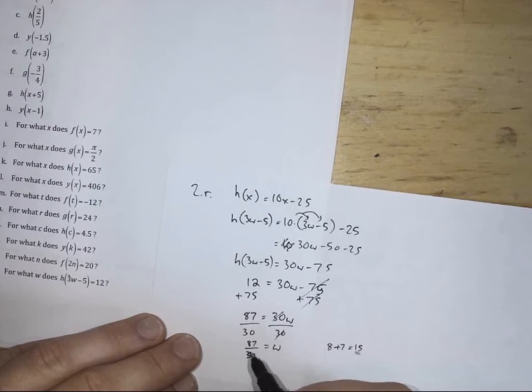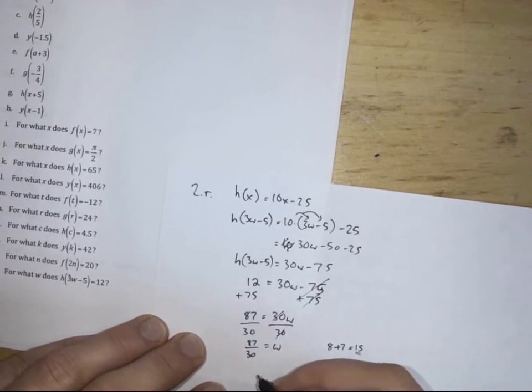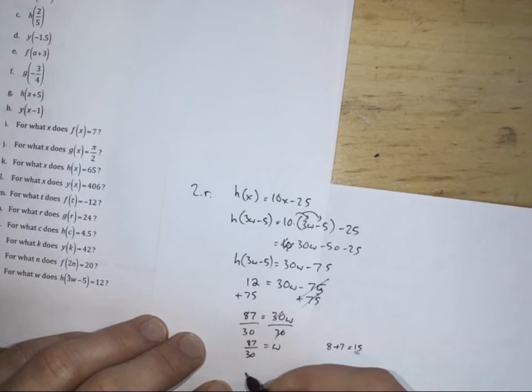So I think about it a little harder. What do I multiply by 3 to get 87? Well, I know to get 90, I must multiply 30 by 3. This is a little less, so that must be 29. So if I divide each of these by 3, I will get 29 on the top and 10 on the bottom.